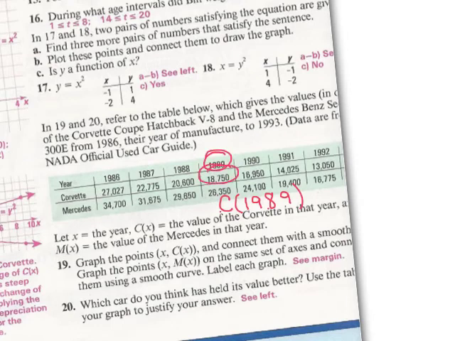Okay, so it'd be 18,750. Or I might ask you for M of 1992, which would be the value of the Mercedes in 1992. Okay, so I just wanted to clear up that notation before you jump into your homework for tonight.